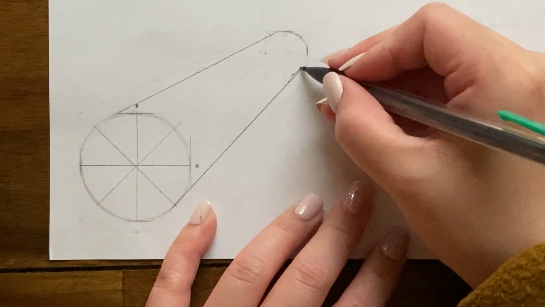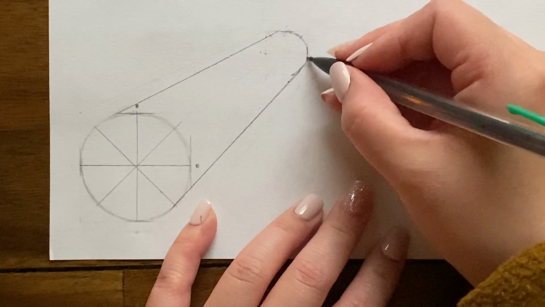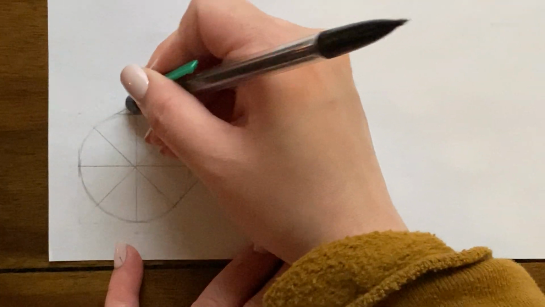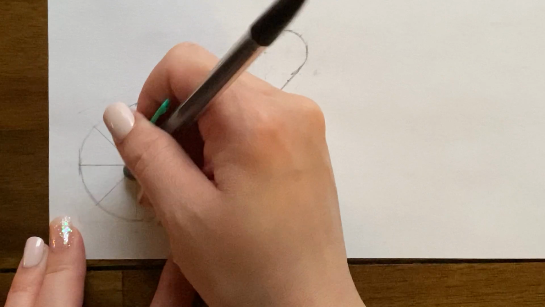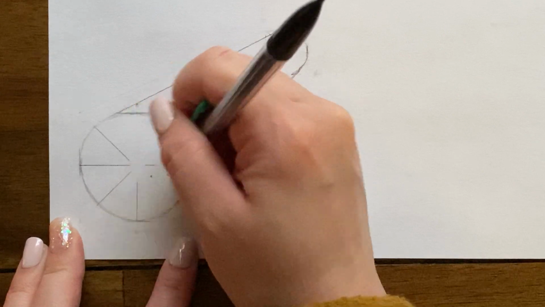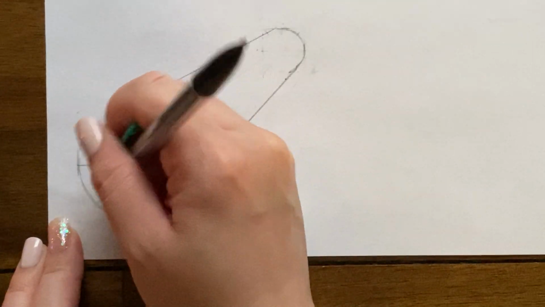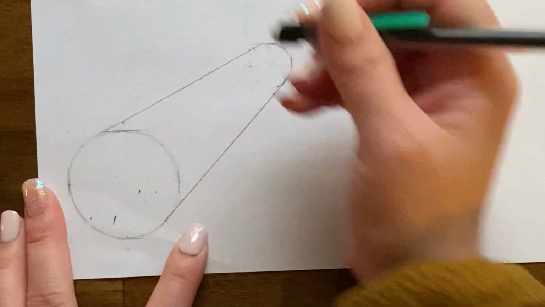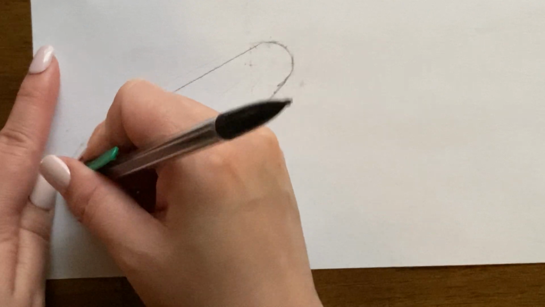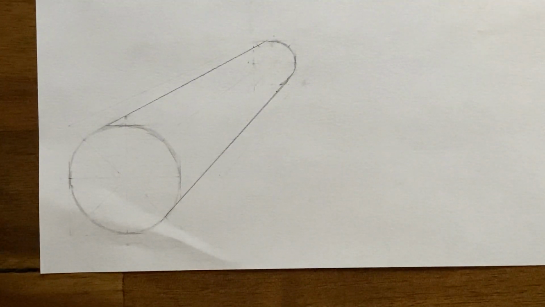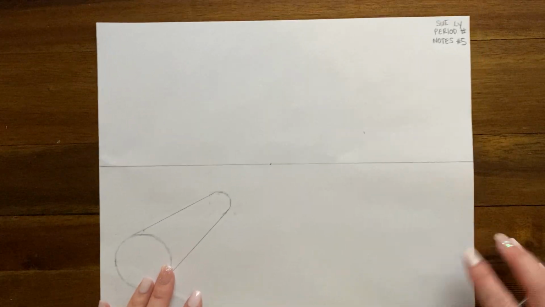If you accidentally erase a little too much, you can sketch it back in just a little bit. And then I'm going to erase all these little front lines that we drew. And that is why it's super important to draw light for this one, because there's lots of erasing involved. So we have one ellipse down. Let's go ahead and do the one up here.